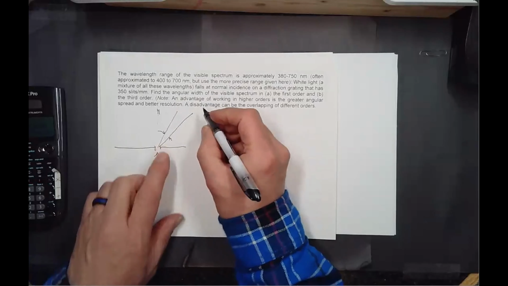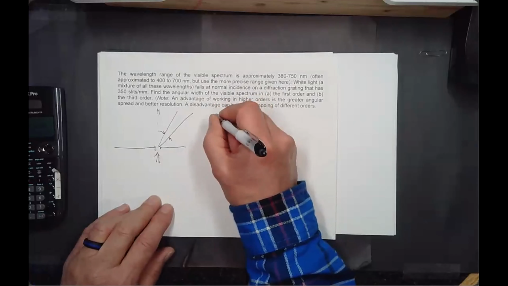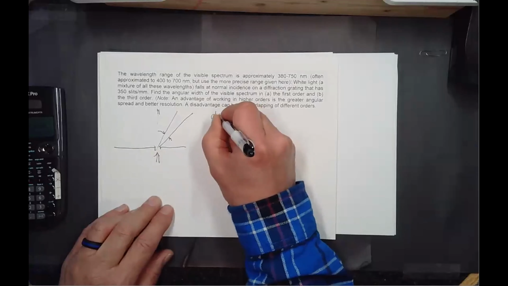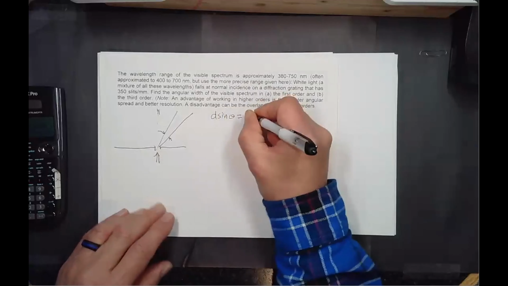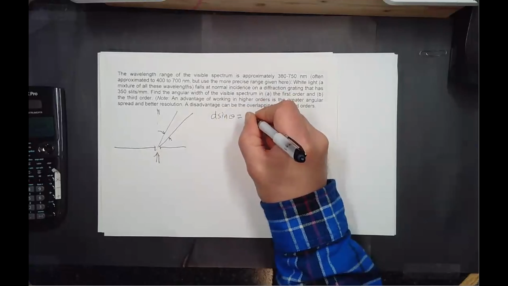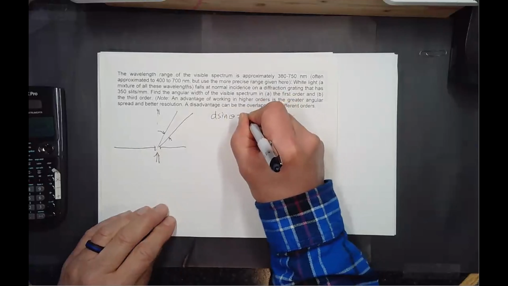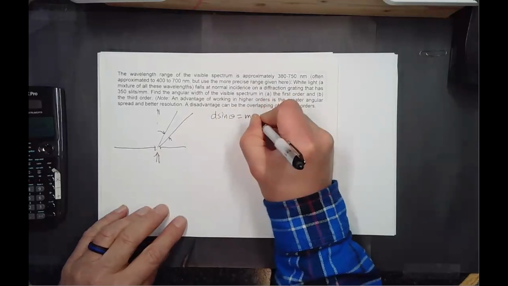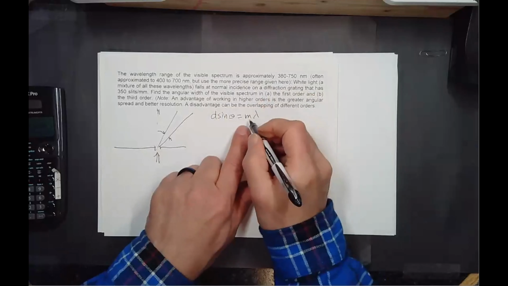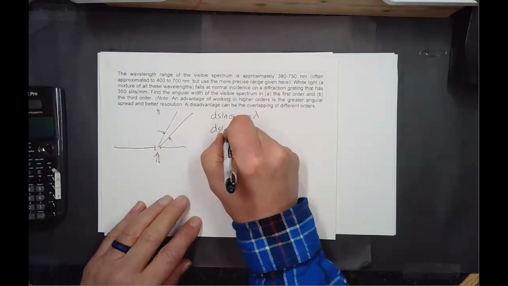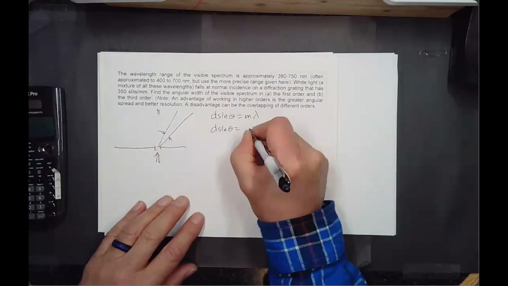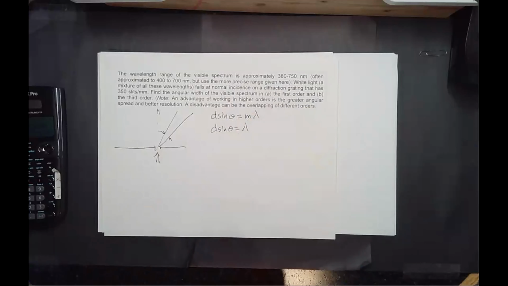Now here's what's going to be happening. For that first order, we'll have d sine theta equal to, in general, m lambda, but for the first order we would just have d sine theta equal to lambda.